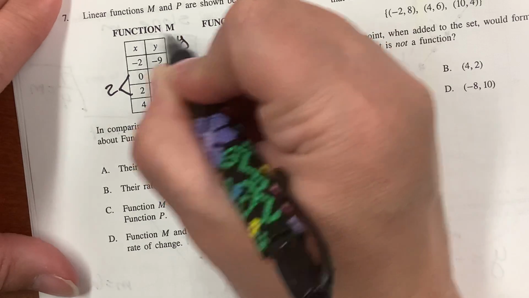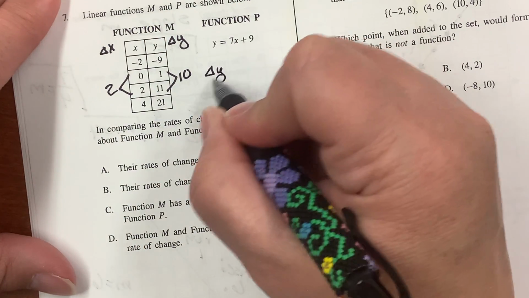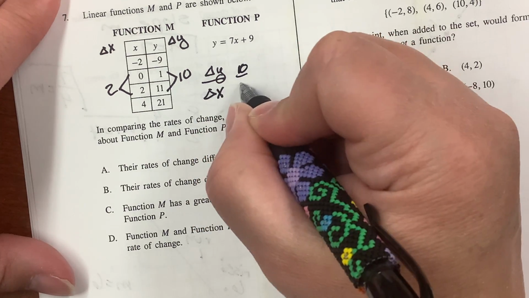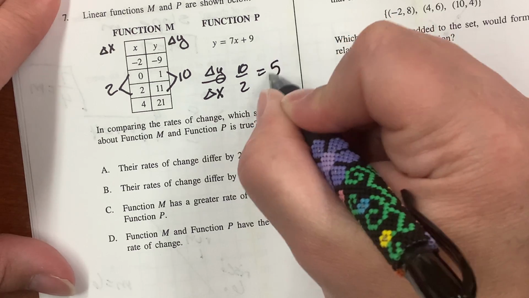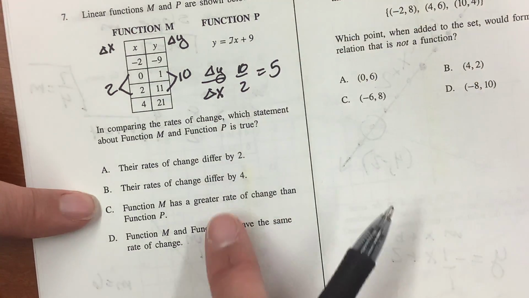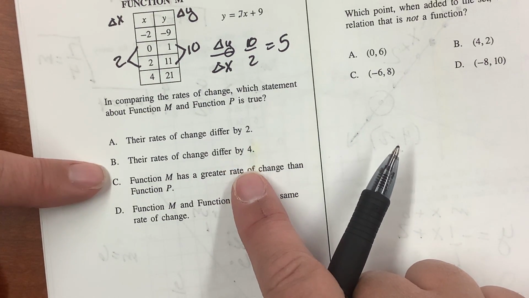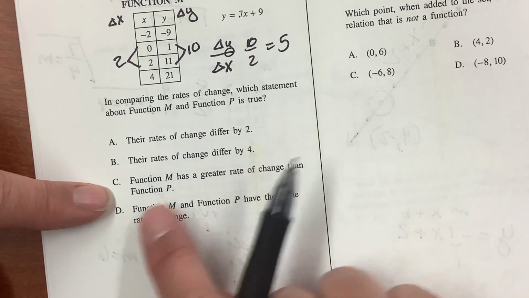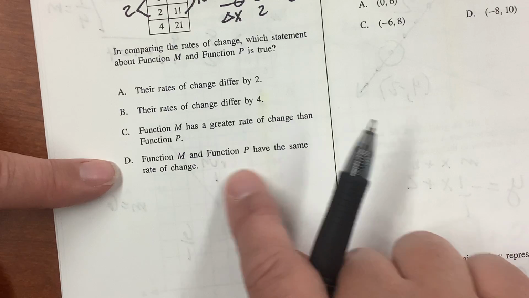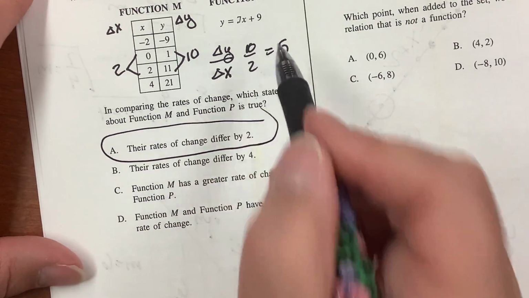So change in y over change in x is 10 over 2, which is just 5. And this one has an m of 7. So their rates of change differ by 2. That's true. Function m has a greater rate of change? No. They have the same rate? That's not true. Their rate of change differs by 2 because 7 is 2 bigger.